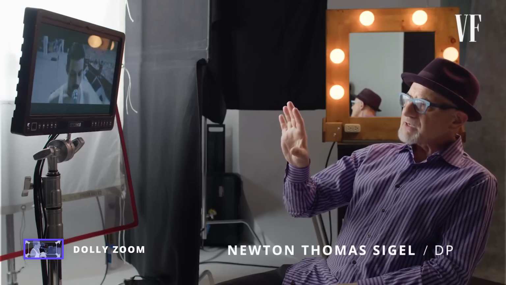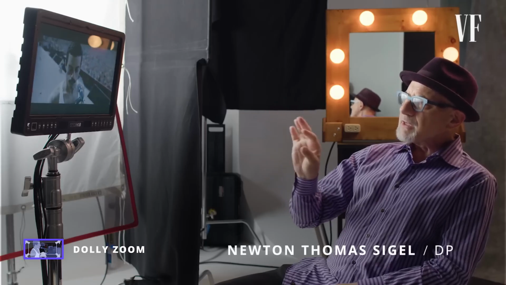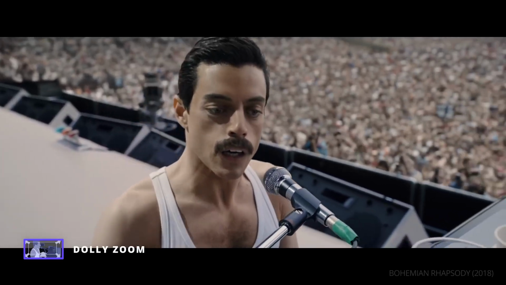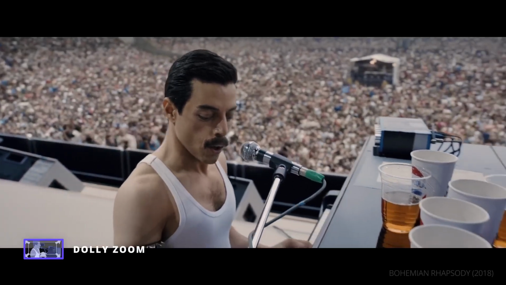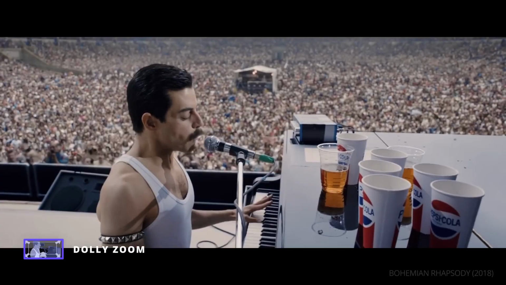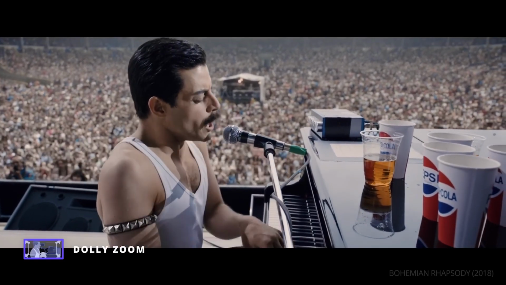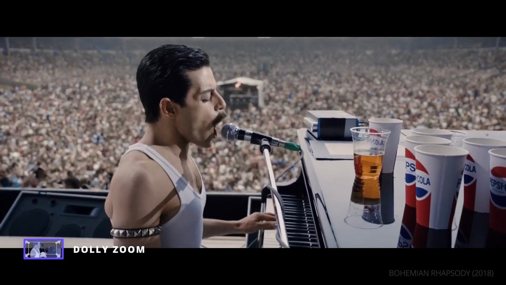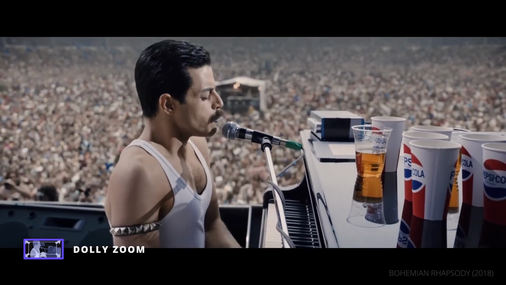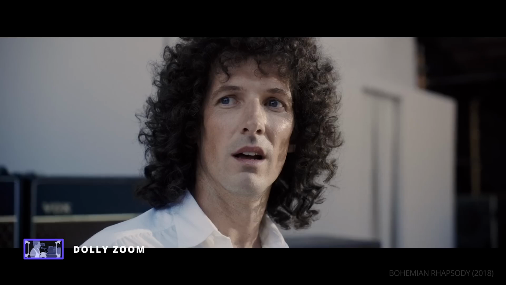The camera continues to come around him, and we're still in this wide lens. So as we come around, you can see that the audience is very far from him. But now he's beginning to come into his own. The audience is coming into it. And by using the dolly zoom, we're bringing the audience closer and closer and closer.